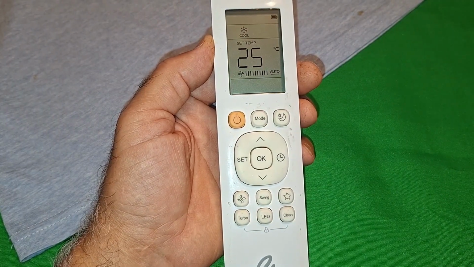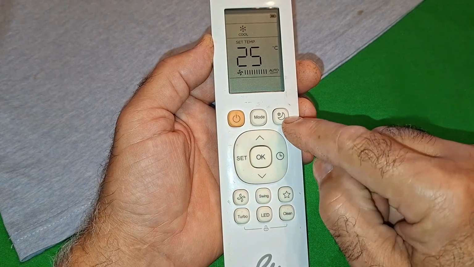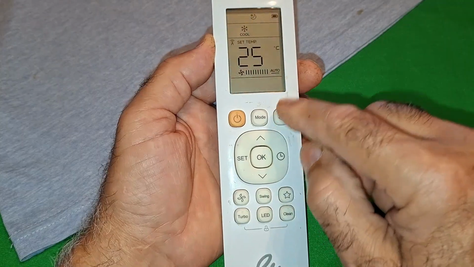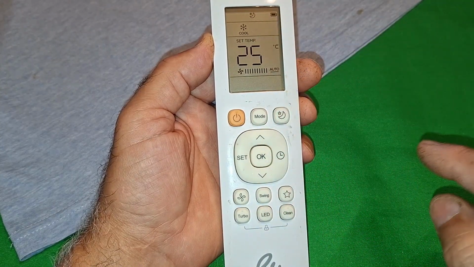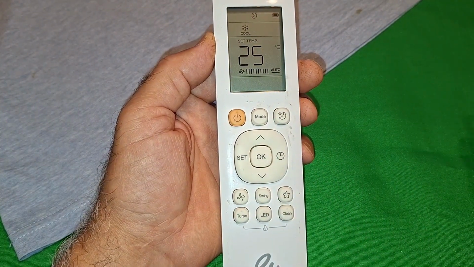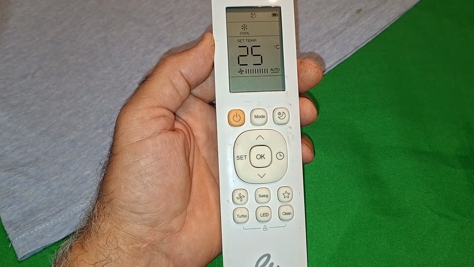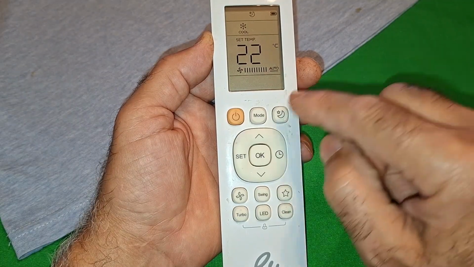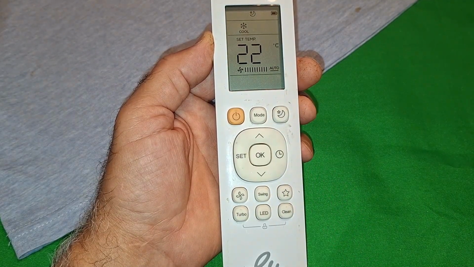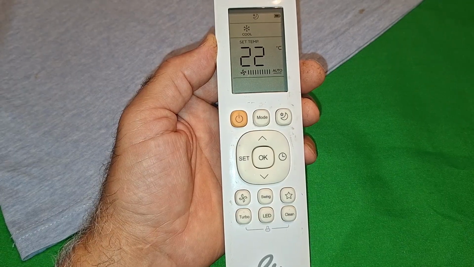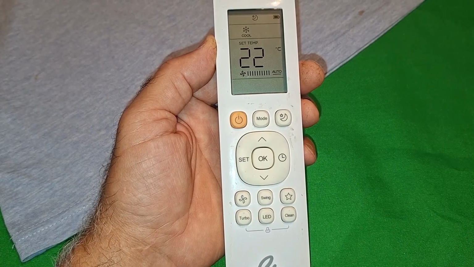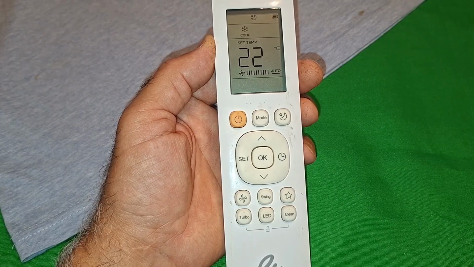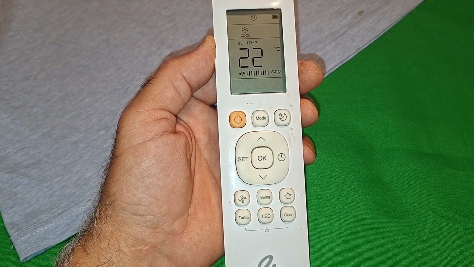Now we will explain how to use the other buttons. There is a sleep button with a crescent moon and a star on it. When this button is pressed, the same symbol appears on the screen. Let's say we set the air conditioner temperature to 22 degrees Celsius and go to bed. In this case, using the sleep button will help us sleep more comfortably, because the air conditioner will raise the temperature by 1 degree Celsius after 2 hours and raise it again by 1 degree after a few hours. To exit this mode, you need to press the same button again.